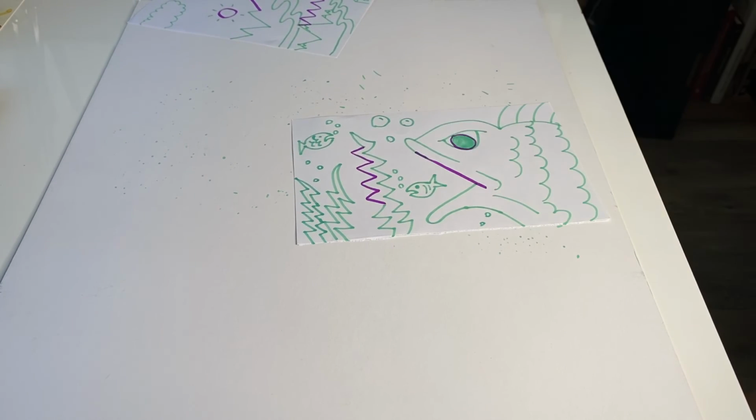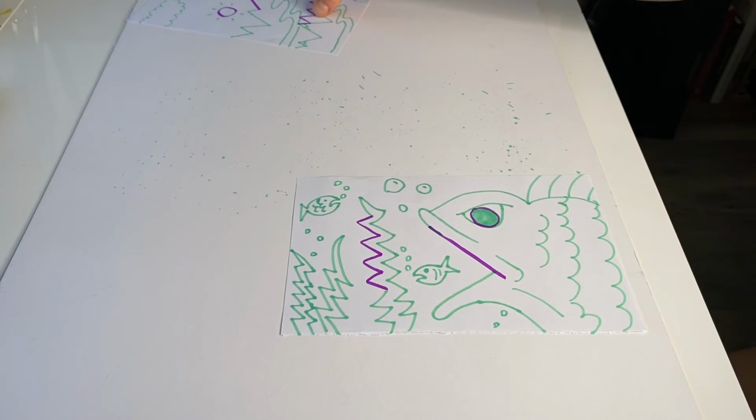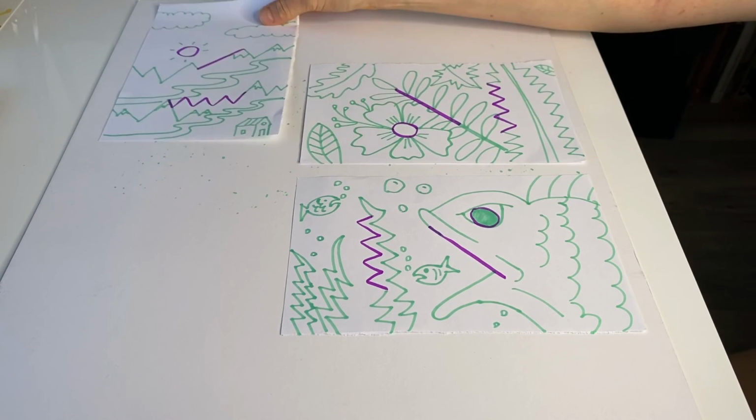And that's it. Our creative exercise is done. Here are 4 different drawings that started from the same 3 lines. It's a great exercise to activate your imagination.